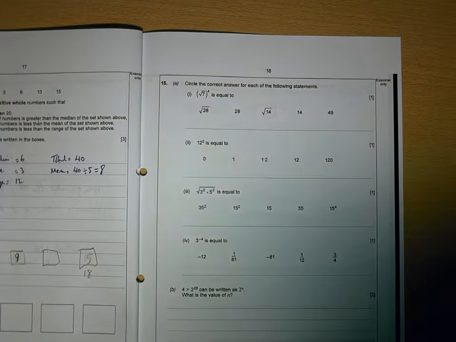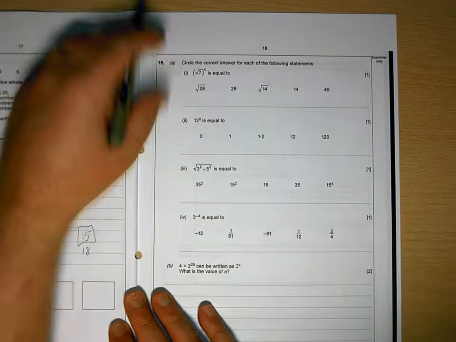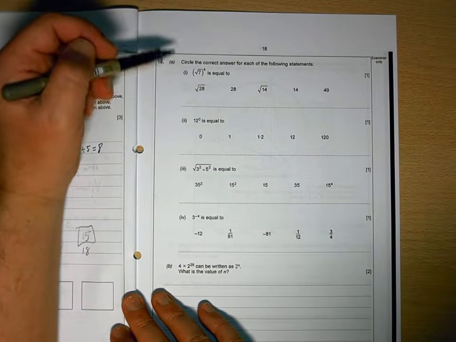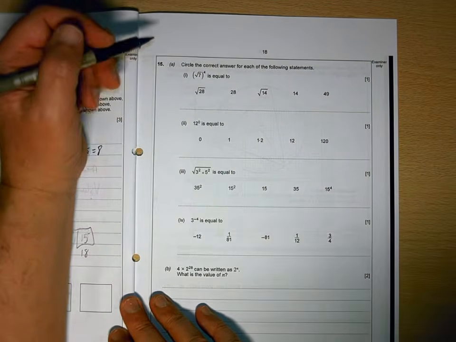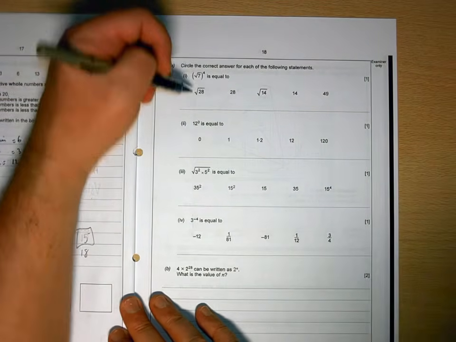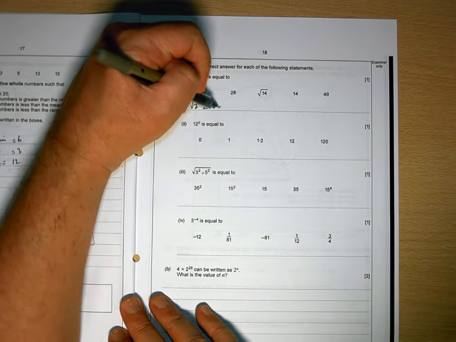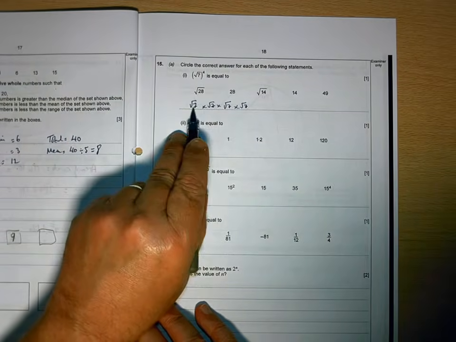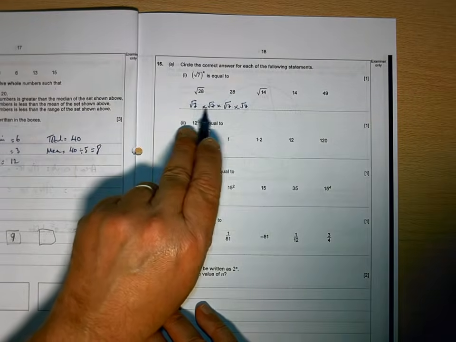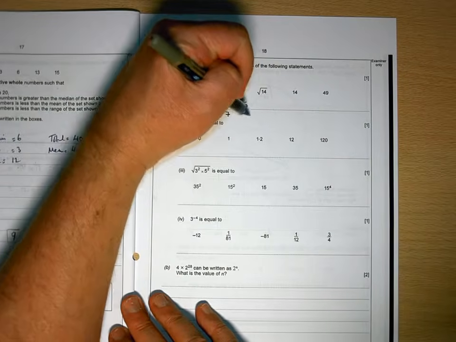Number 15. So these are indices. Again, in school, I haven't done these with any of my classes. So root 7 to the power of 4. This is a grade B overlap with the higher tier. Root 7 to the power of 4 means multiplying root 7 by itself 4 times. But if you multiply the square root of 7 by the square root of 7, you're just undoing the square root. So that becomes 7 times 7, which is 49.